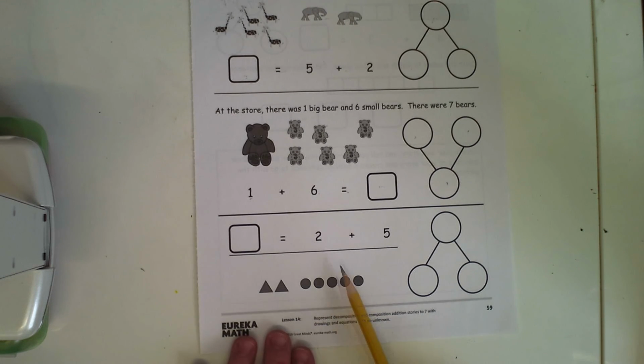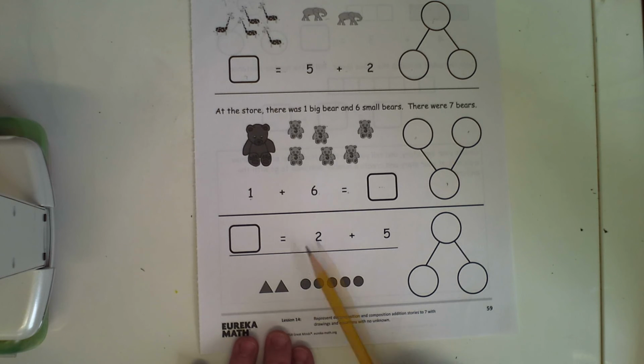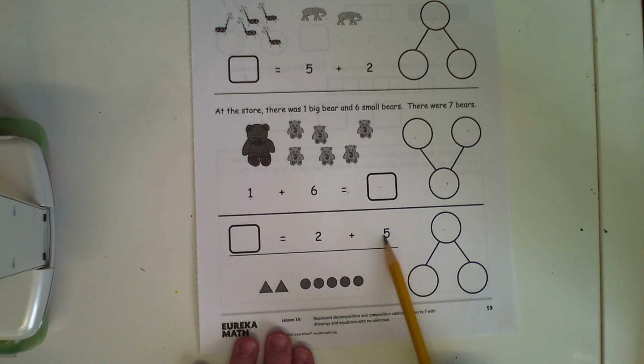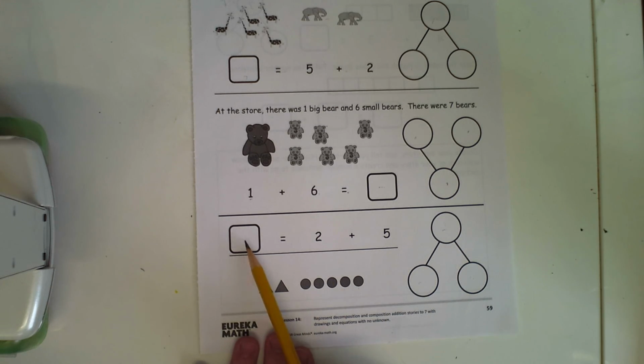Then down here, it just gave us pictures. So there are 2. What are there 2 of down here? 2 triangles. 5 what? 5 circles. They want to know how many altogether. Okay, so let's fill out our number bond. We have 2 triangles and 5 circles. How many altogether? Go ahead and count them. Then you're going to write that number here. And how many altogether needs to go right there too.